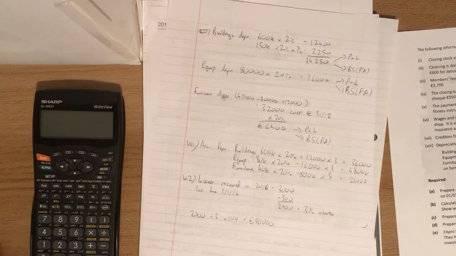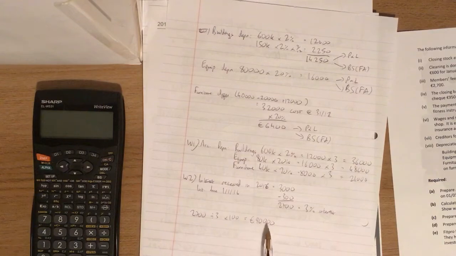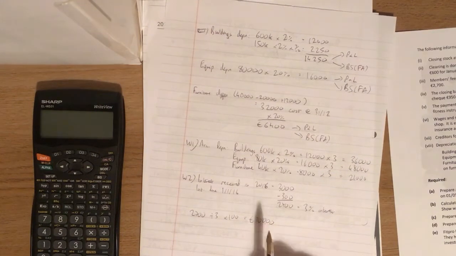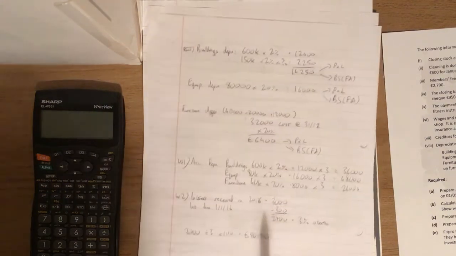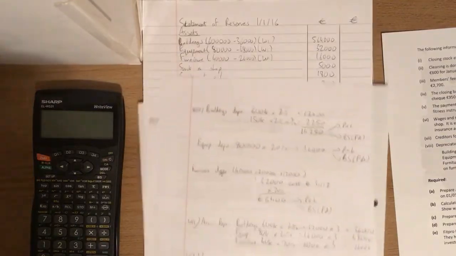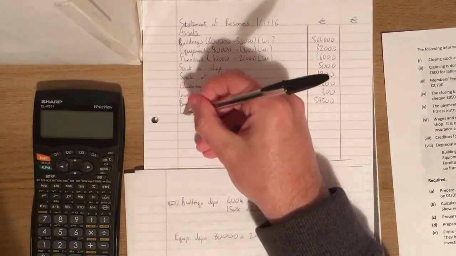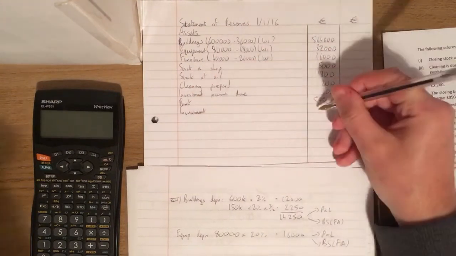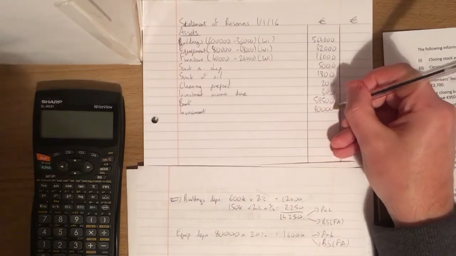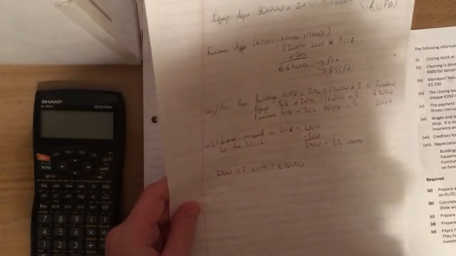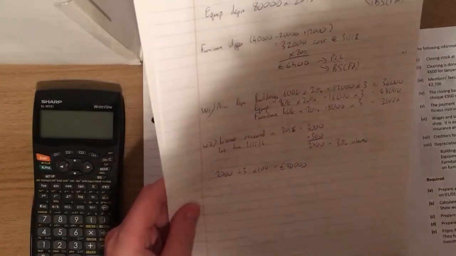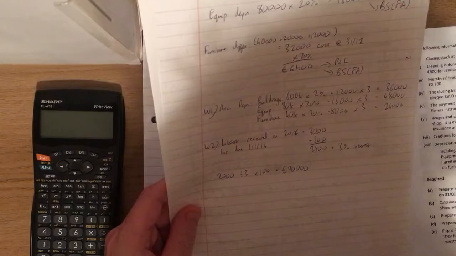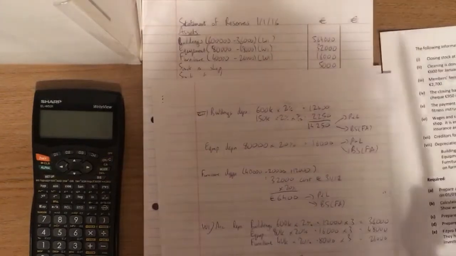So that's your investment on the 1st of January. Yeah, so it's 90,000 is what the investment is. So investment at the start of the period is 90,000. Alright.